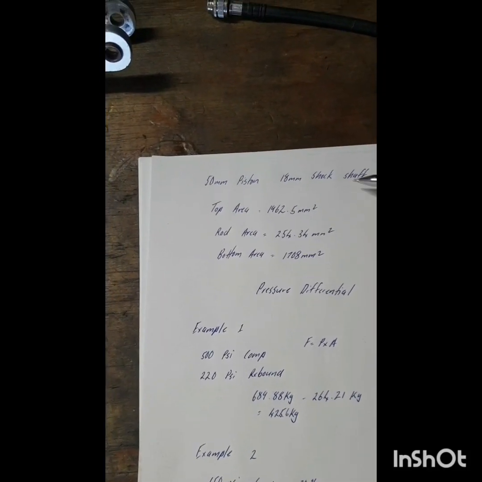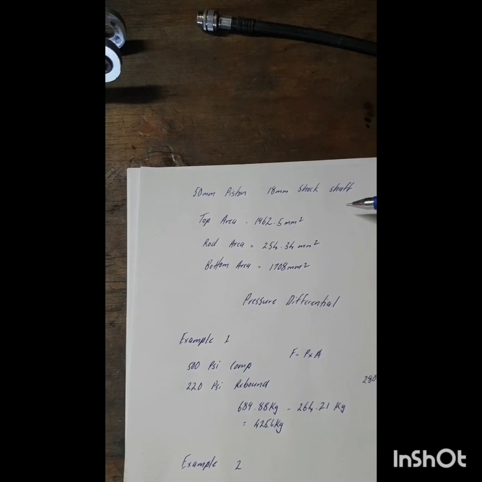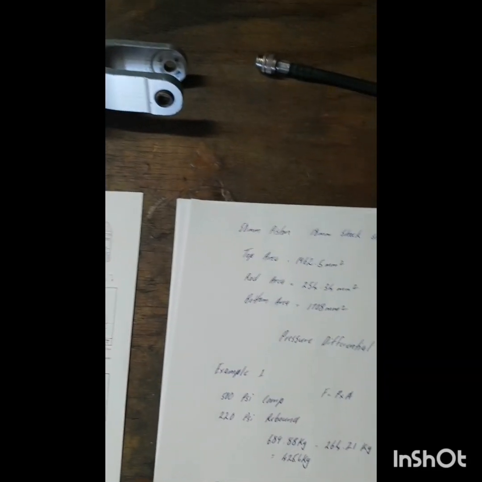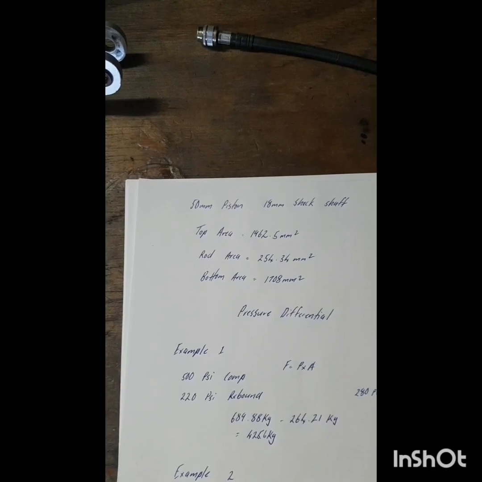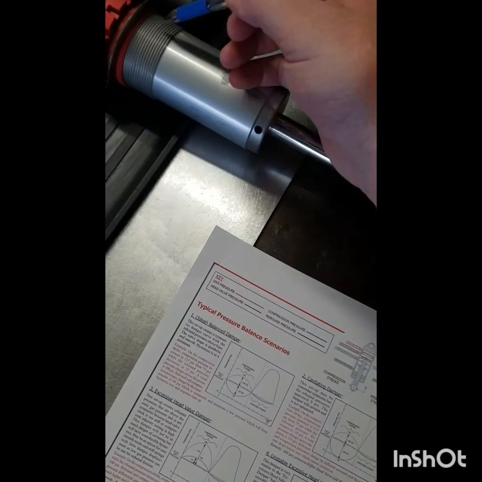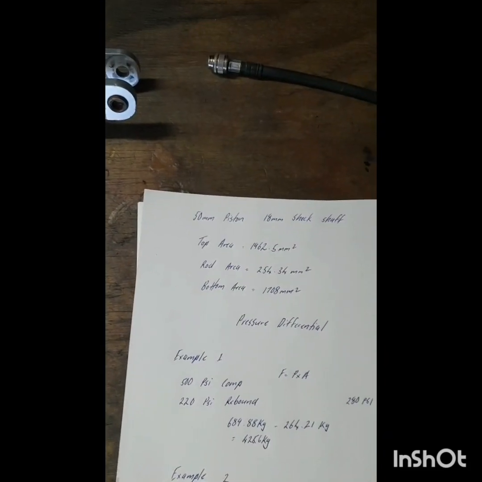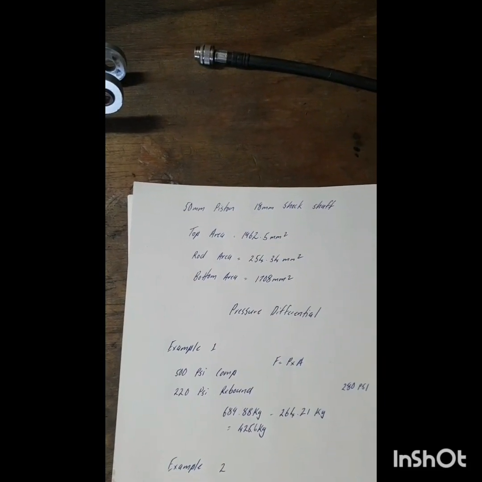The area of the top of the piston is 1962.5 millimeters squared, and then with the 80 mil shock shaft, the area at the bottom of the piston that's occupied by the shock shaft is 254.34 millimeters squared. So that leaves an effective area of 1,708 millimeters squared.